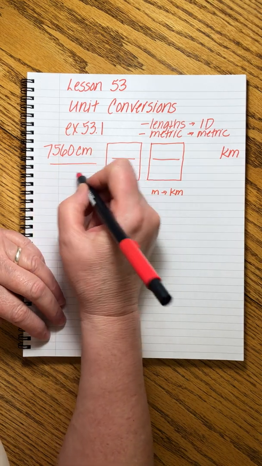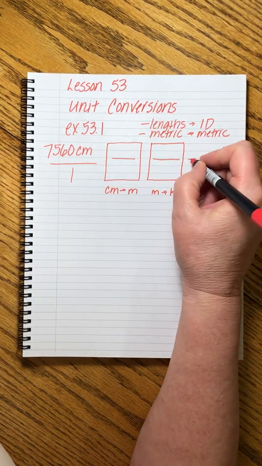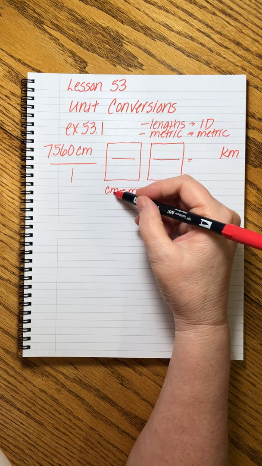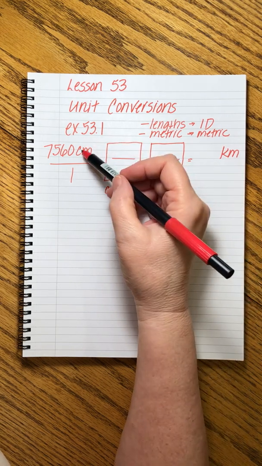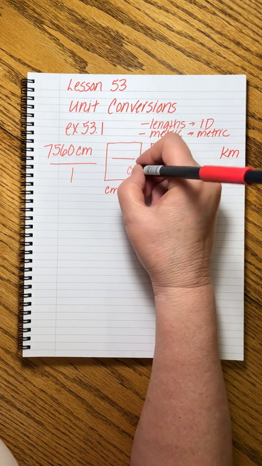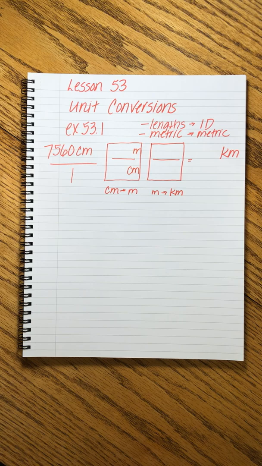I can put this over a 1 if that helps me. And I remember that I'm multiplying all of this, and then that will give me the answer. I remember that I want to set these up so that I'm canceling as I go. So for this first one, I'm going to go from centimeters to meters. I want the centimeters on the bottom so they'll cancel with these, right? Meters goes up here.